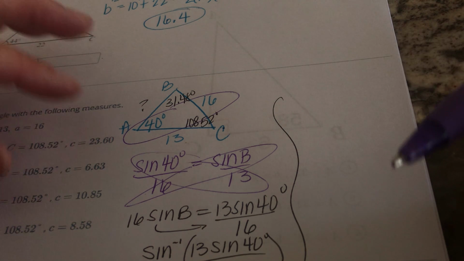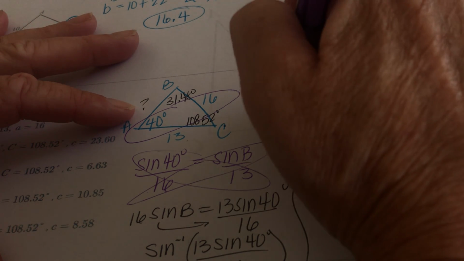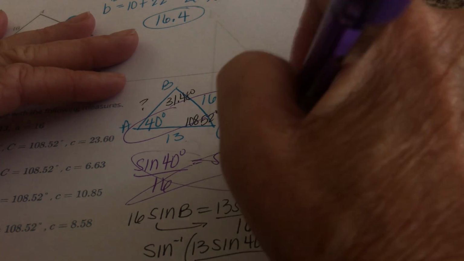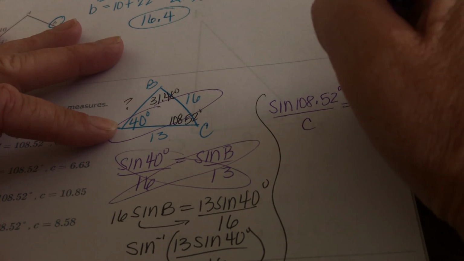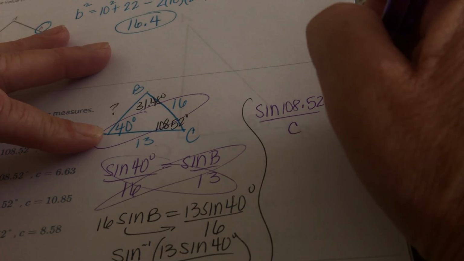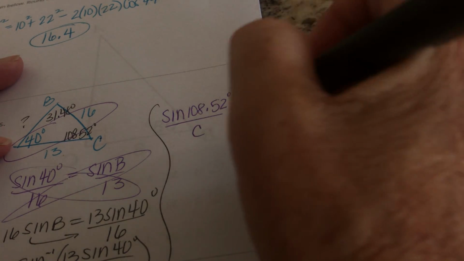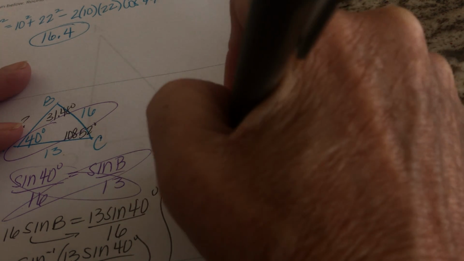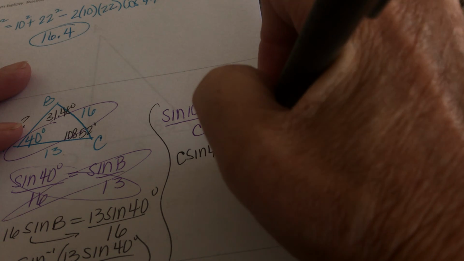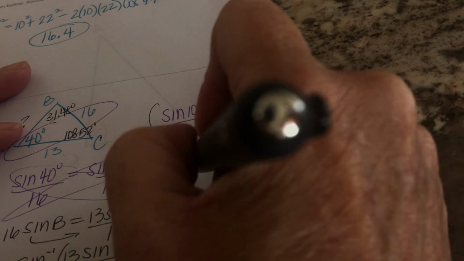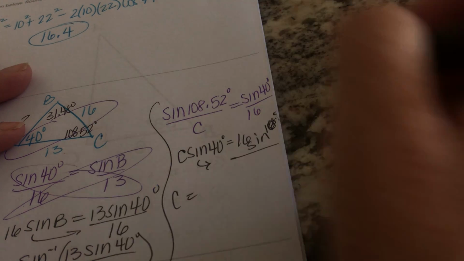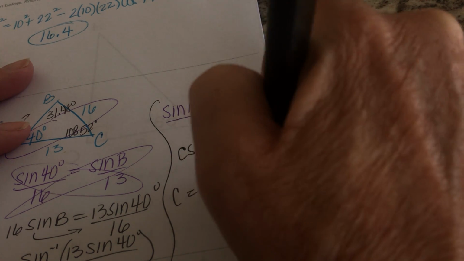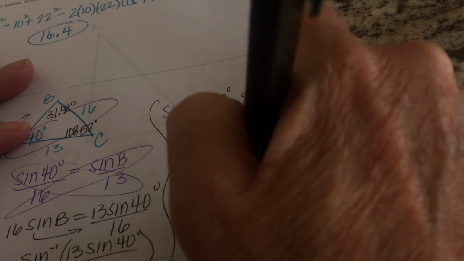So here we go. I'm going to use the law of sines again. I'm going to do the sine of 108.52 degrees over C. And then I'm going to use what was given, sine of 40 over 16. Cross multiply. So I'm going to have C times the sine of 40 equals 16 sine of 108.52. I'm running out of room here. And then we're going to have to divide by that. I'm going to write it down here because that's really sloppy. 16 sine of 108.52 divided by sine of 40.